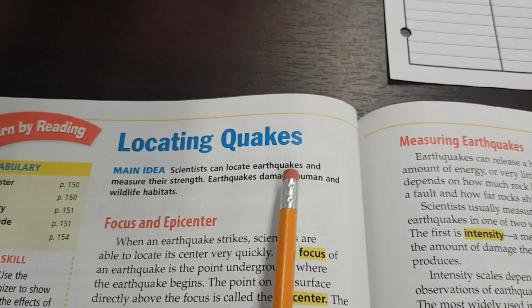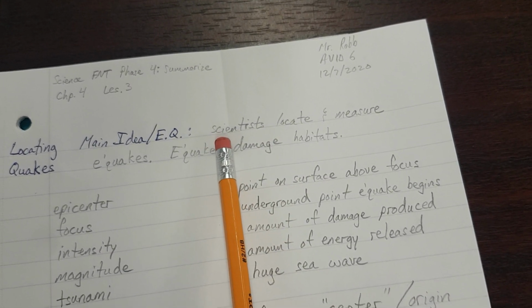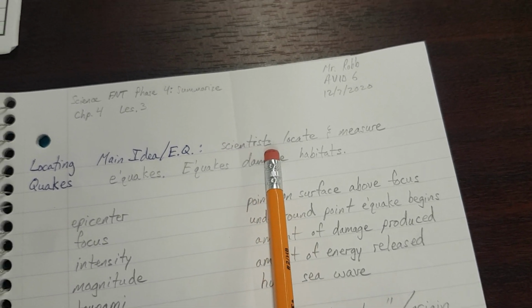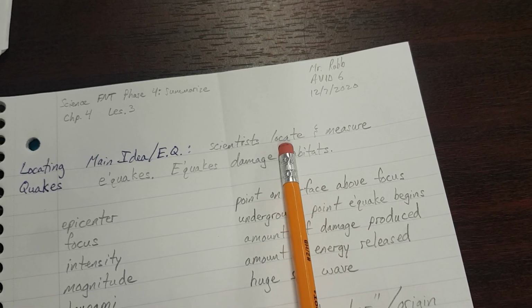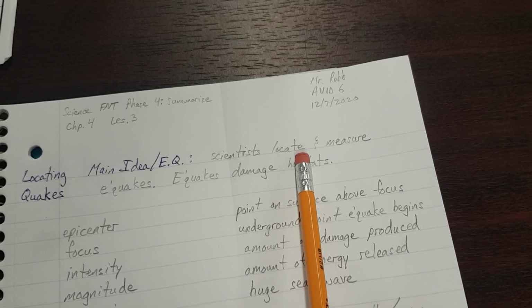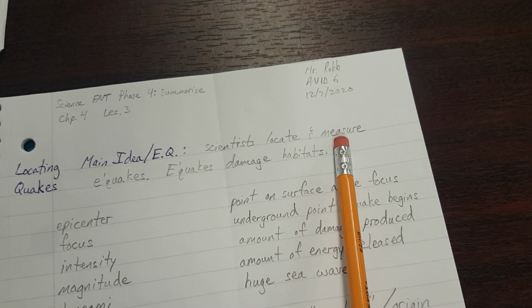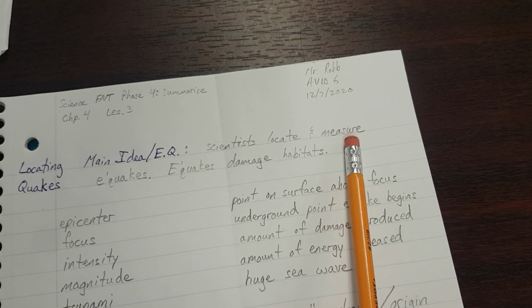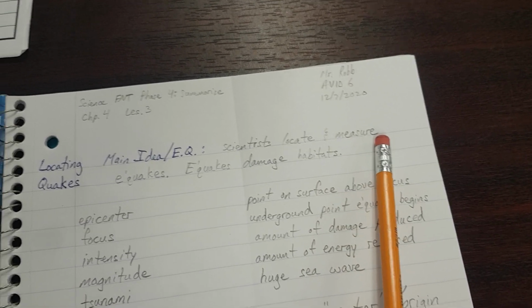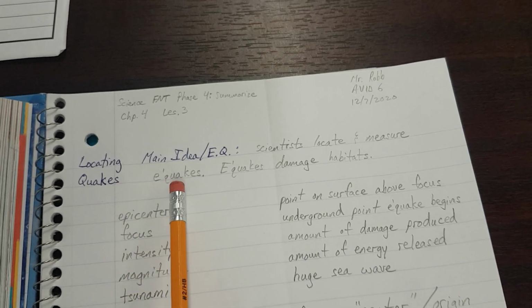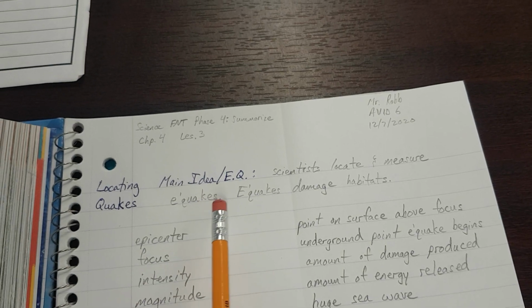Switch back to the pencil. Scientists can locate earthquakes and measure their strength. Scientists, S-C-I-E-N-T-I-S-T-S, locate, L-O-C-A-T-E, and down 3 down, measure, M-E-A-S-U-R-E, earthquakes, E apostrophe, Q-U-A-K-E-S, period.